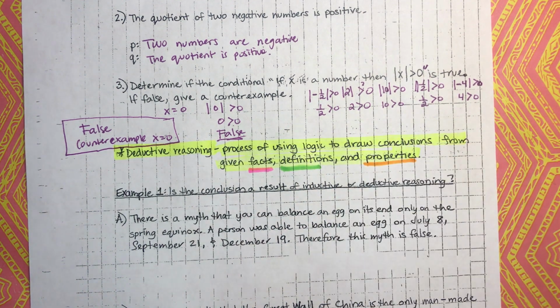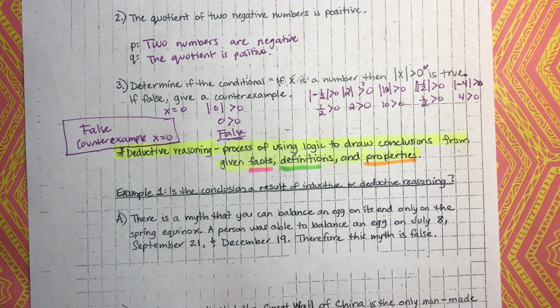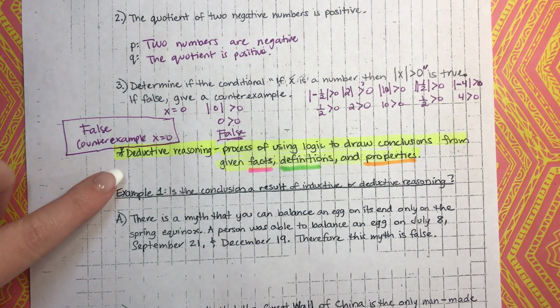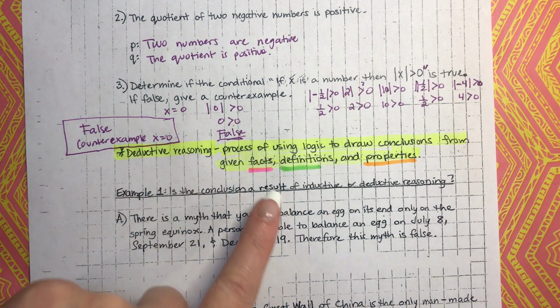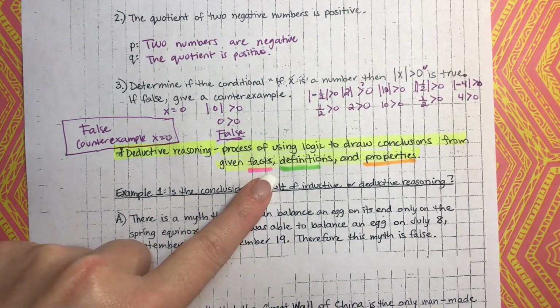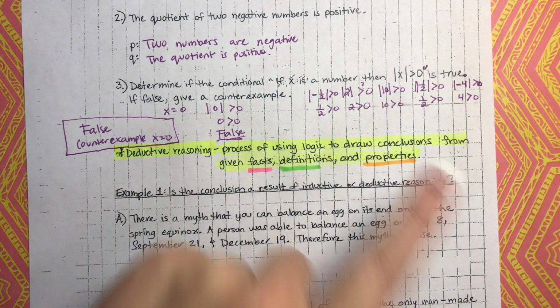So the first bit in this chapter, we talked about inductive reasoning. Remember, inductive reasoning was like if we're just out there observing the world and we see a pattern, or we're looking at a series of numbers and we see that they all increase by 3, so my inductive reasoning would be that the next number would also increase by 3. So that was inductive reasoning. This section is about deductive. It's using logic to draw conclusions from given facts, definitions, and properties.